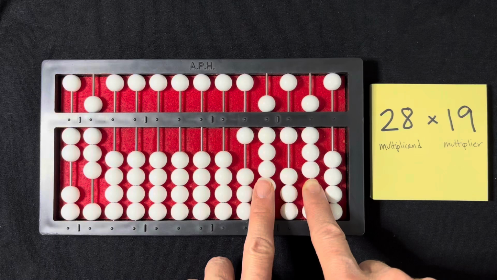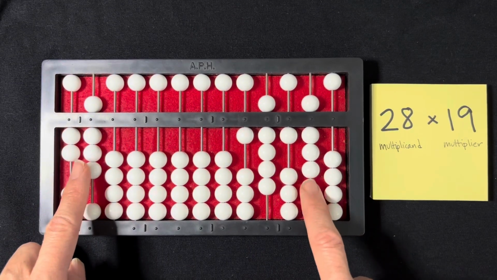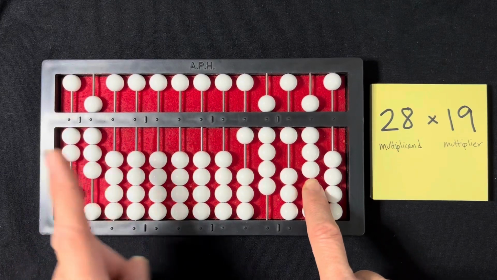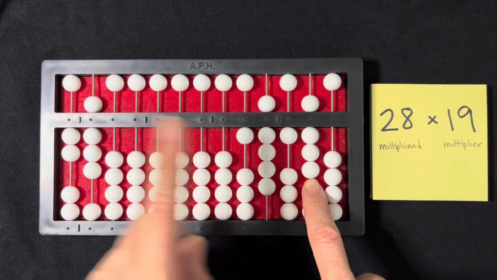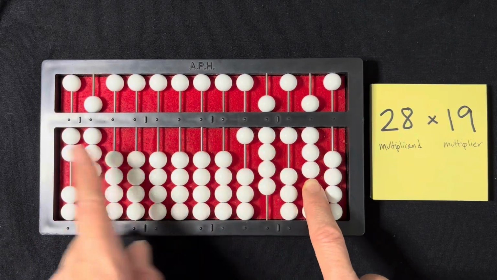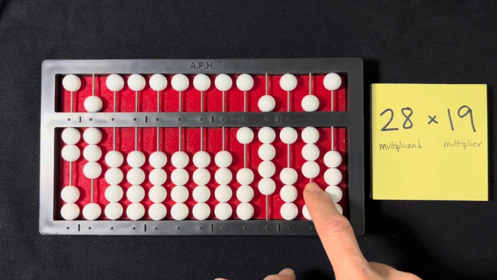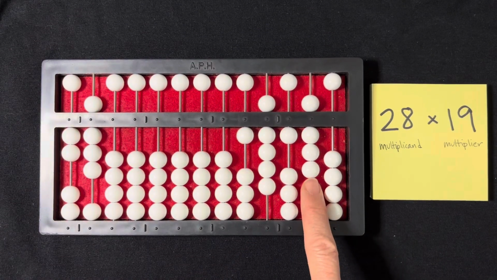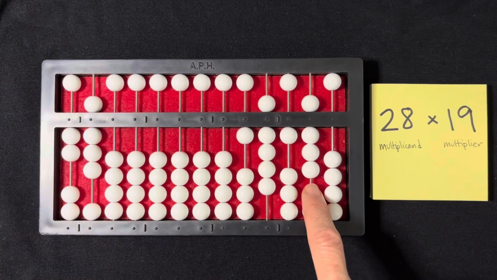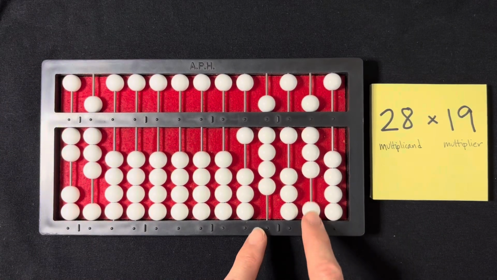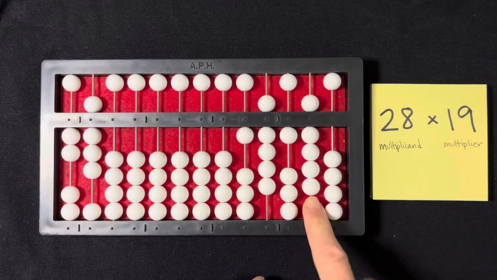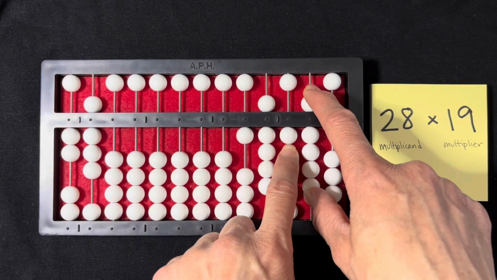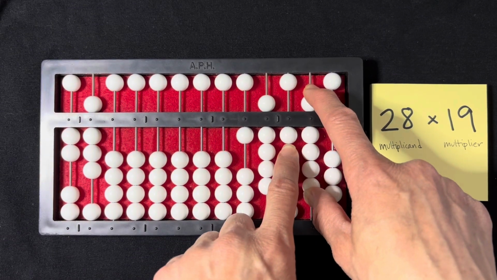Now I need to do 9 times 8. Remember that your right index finger is in the column that you're going to be working in. That's the column you're going to be setting the product for 9 times 8 into. So I know that 9 times 8 is 72. So now I need to add the 7 of the 72 into the column that my right index finger is in, and that's the tens column currently. So I'm adding 7 here, 1. Okay, so I'm done. I don't have any more beads in that tens column. So I need to go over with my left index finger into that hundreds column.